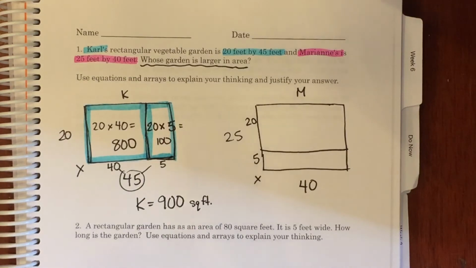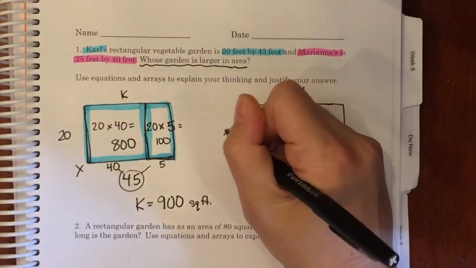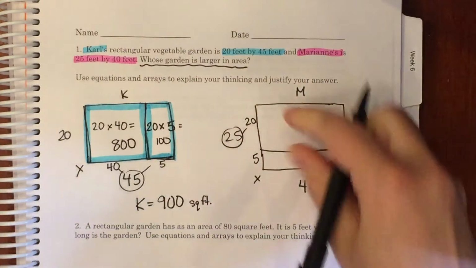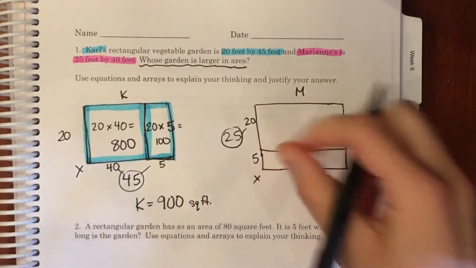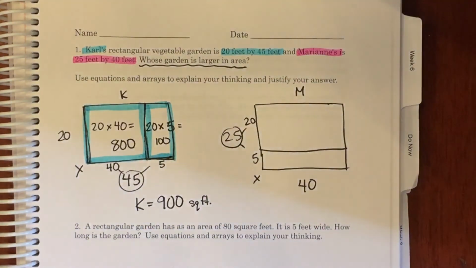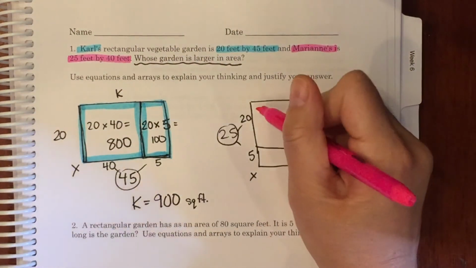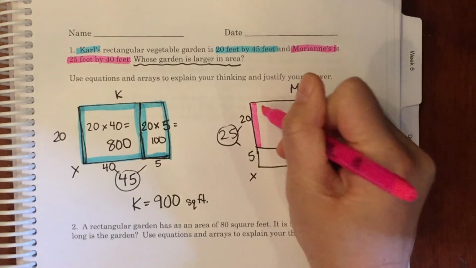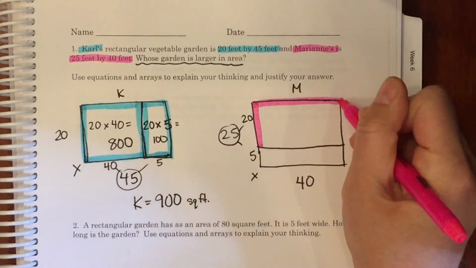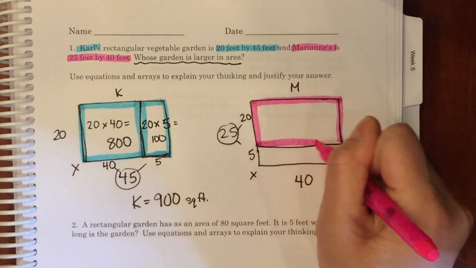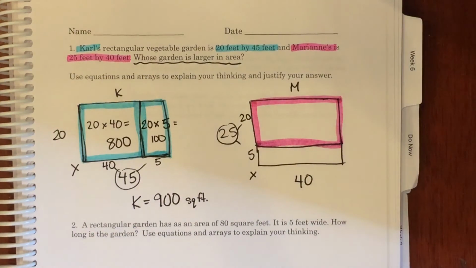All right, so now I have my 25 that was broken up into a dimension of 20 and a dimension of 5. Okay, I think I can do this now, but I want to still use my highlighter to keep myself organized when I am trying to figure out the dimensions of the rectangles. It just helps me to know what it is that I'm looking at.